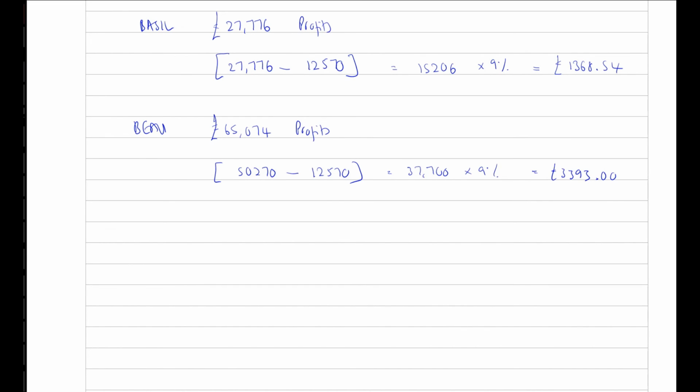But that's not quite it, because that only taxes the bit up to 50,270, whereas Bo's profit is actually 65,074. So I have to keep going. I have to tax the bit now between 65,074 and the 50,270, the limit of the band below it. So I've got 14,804, which is now going to have national insurance attracted at a rate of 2%.